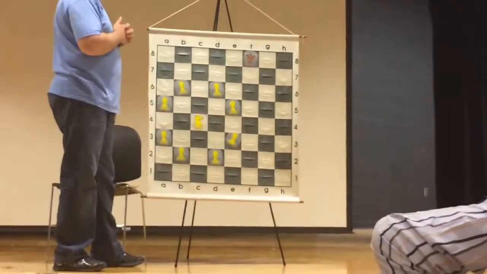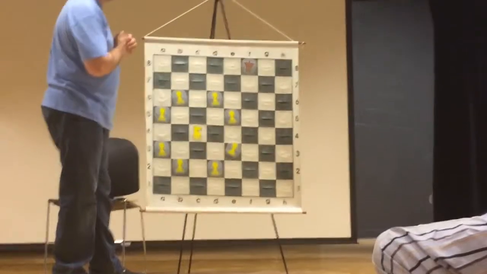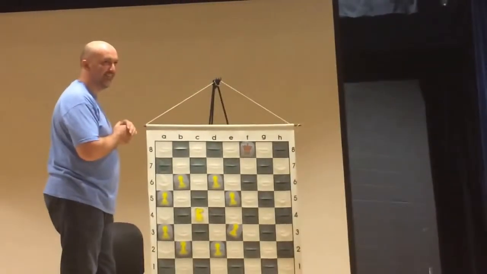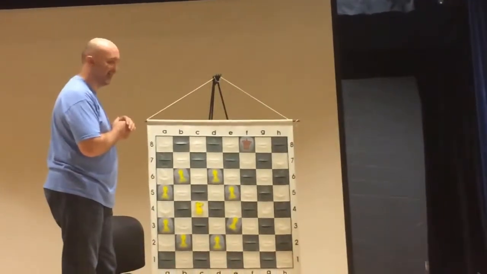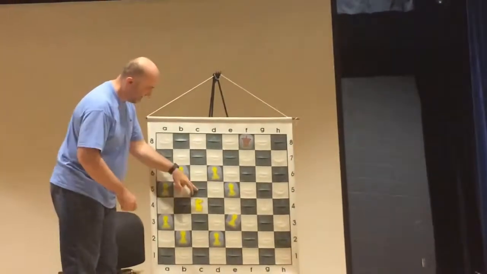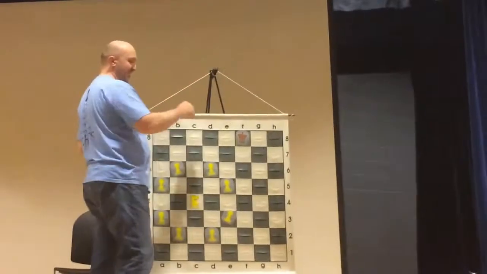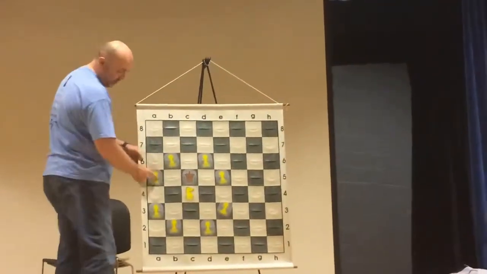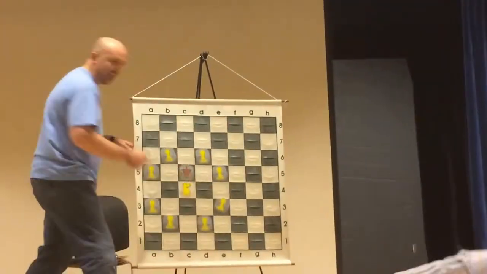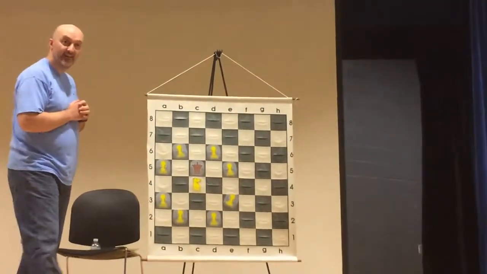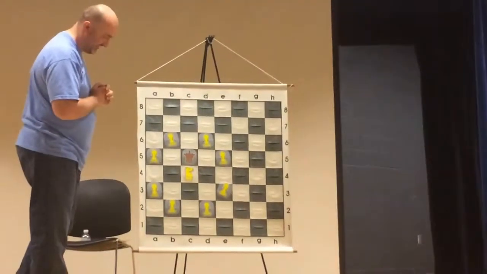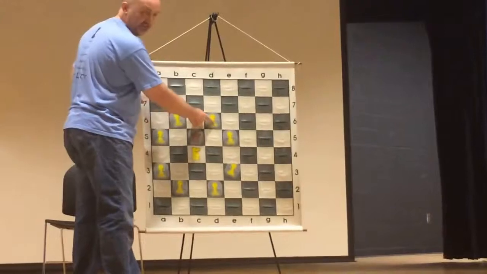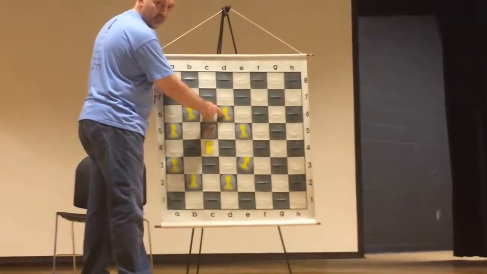You said C5? That's a perfect answer. That's one square you can attack. 4, 5, 6. Yeah, but you can't get there, because there's something in D6, blocking. It's just a point.